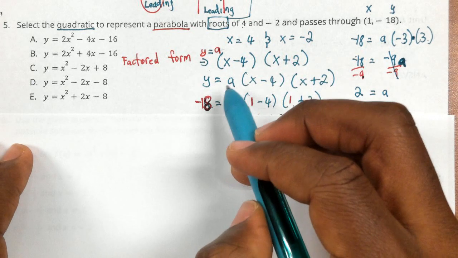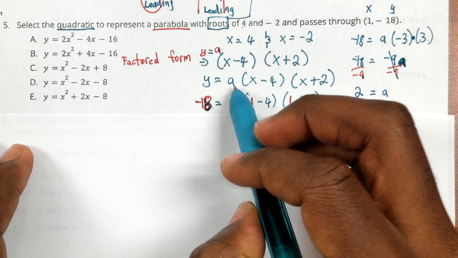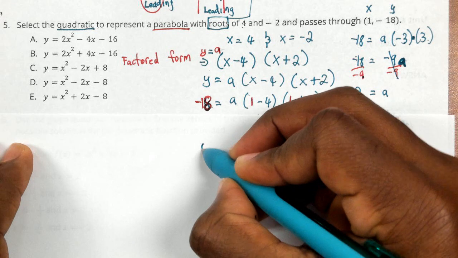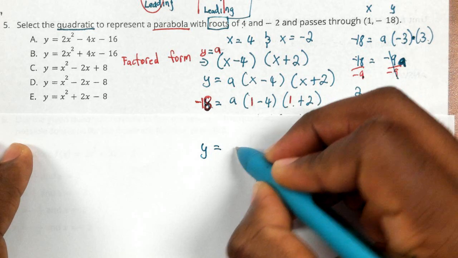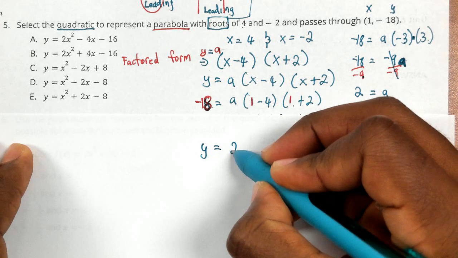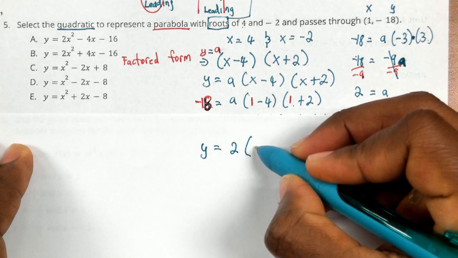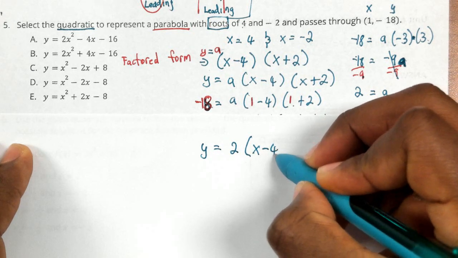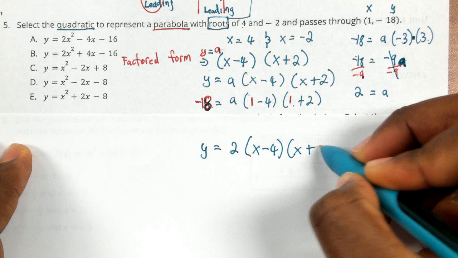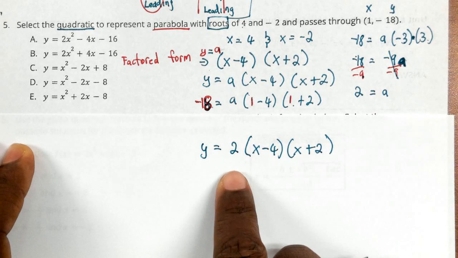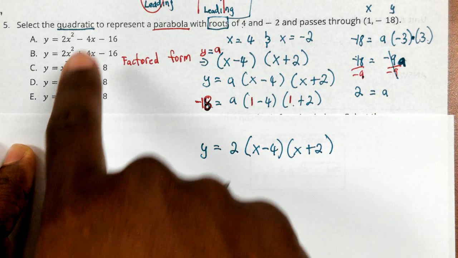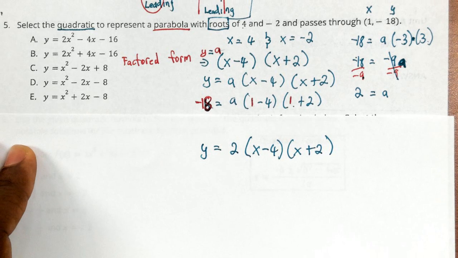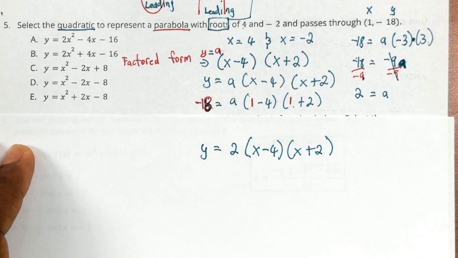So my a, I'm going to replace with positive 2. I would have y equals 2 parentheses x minus 4 parentheses x plus 2. However, I still don't see that answer here, so I need to go ahead and expand it.